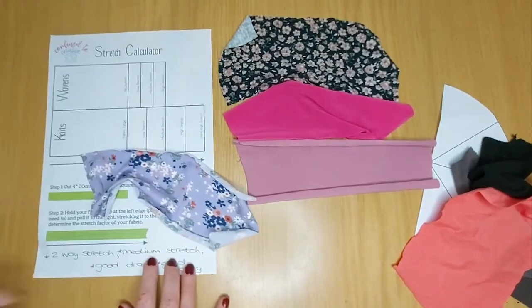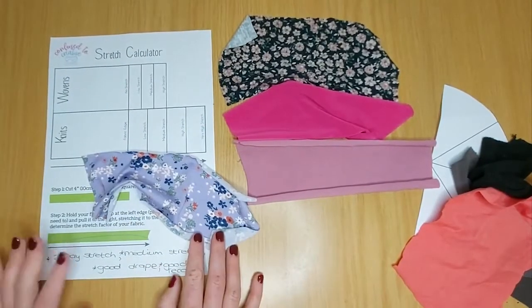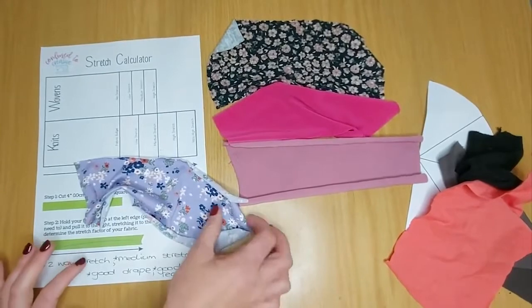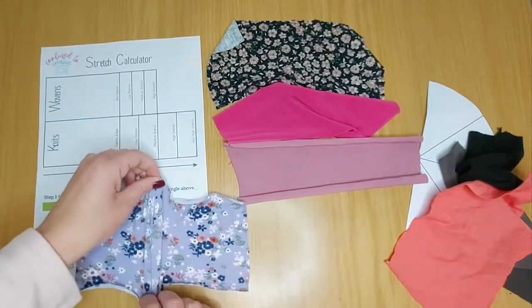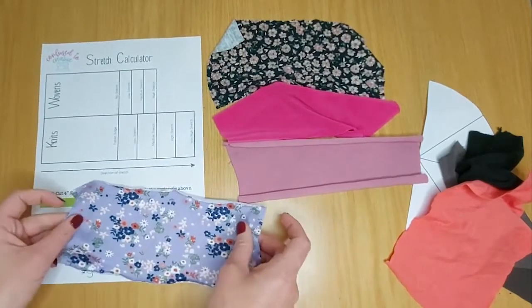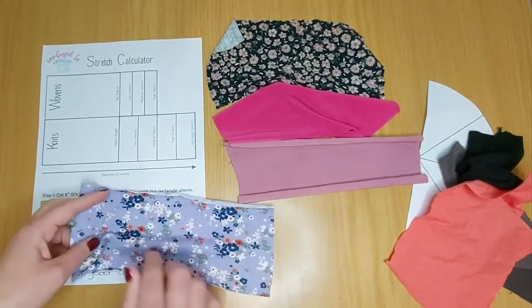Two-way stretch, sometimes called four-way stretch, very confusing, I know, means your fabric stretches vertically and horizontally. In America, it's called four-way stretch. Don't ask me why. I suppose left, right, up, and down.